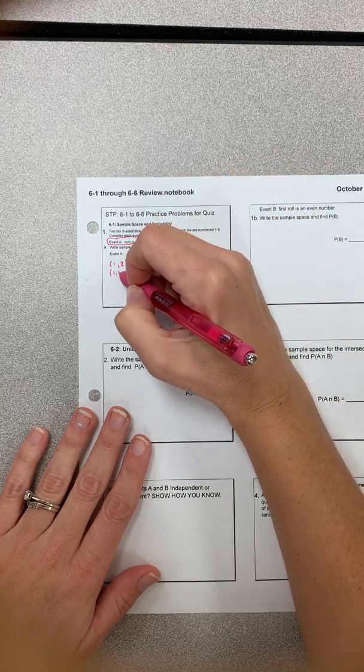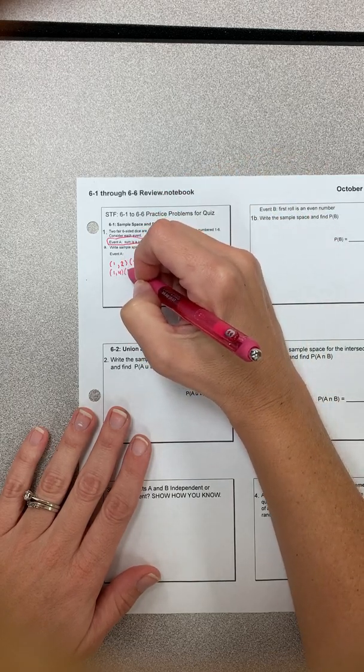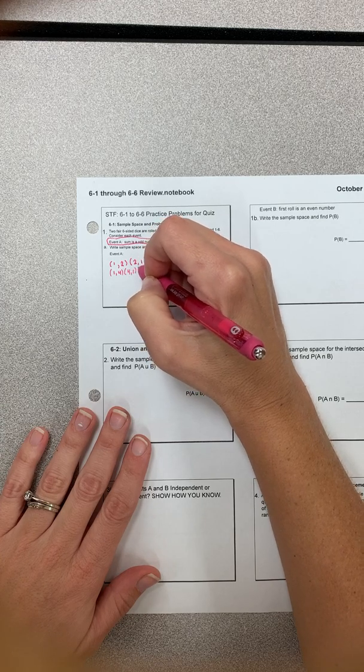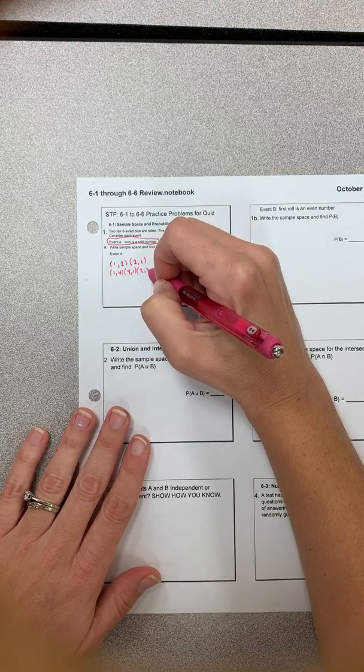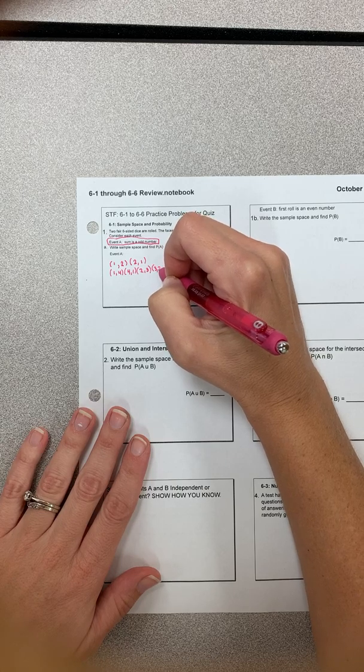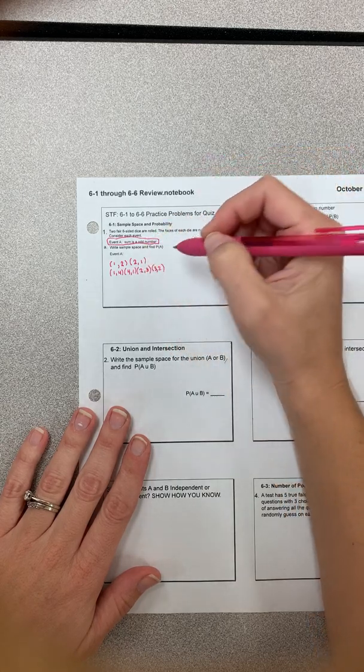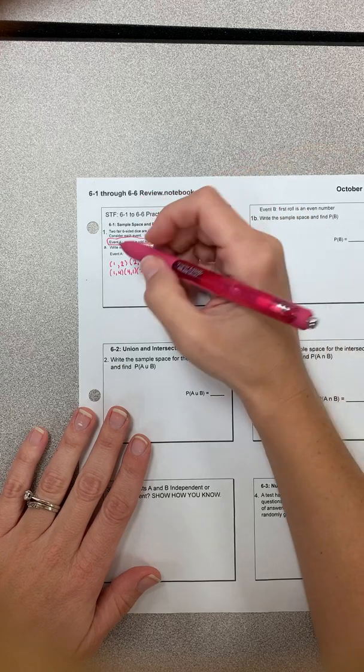How could I get a 5? I could do a 1 and a 4, a 4 and a 1, a 2 and 3, or 3 and then 2. So this is my sample space, all possible outcomes.